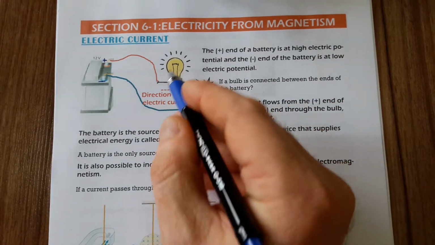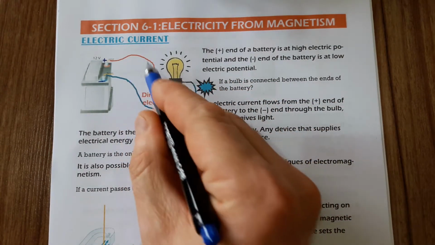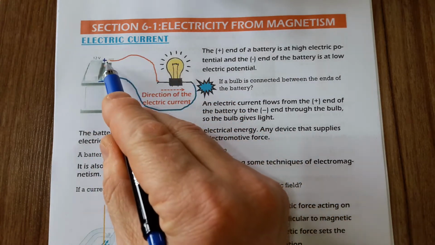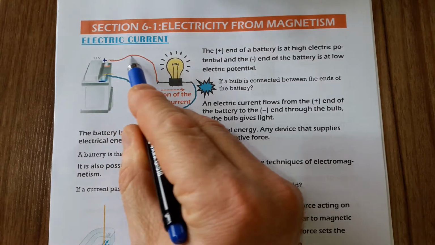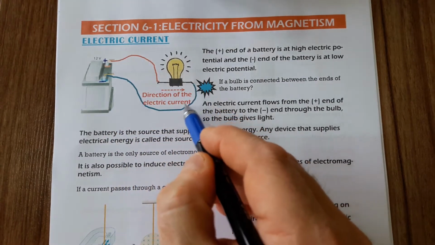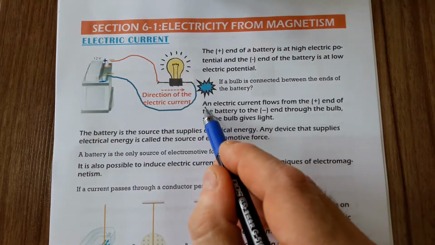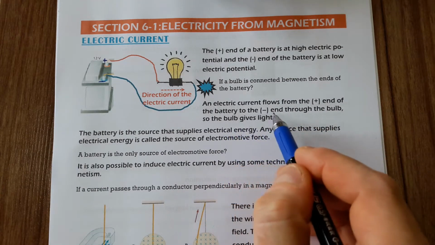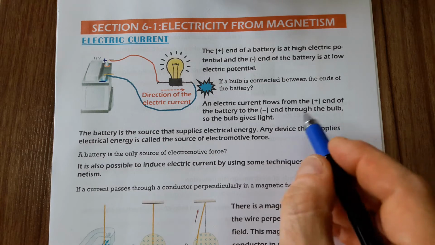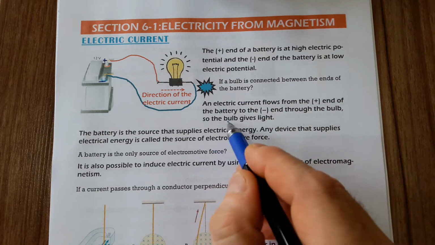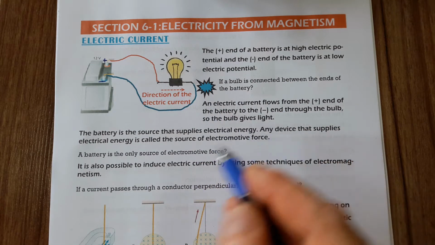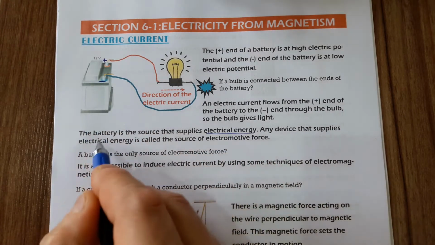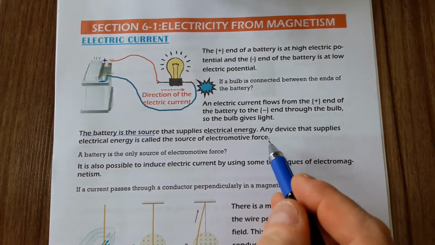potential. So when you connect the bulb between these two terminals, electric current starts flowing from the positive terminal through the bulb and to the negative terminal. So electric current flows from the positive end or terminal of the battery to the negative end or terminal of the battery through the bulb or the lamp. So the bulb gives light. So the battery is the source that supplies electrical energy.